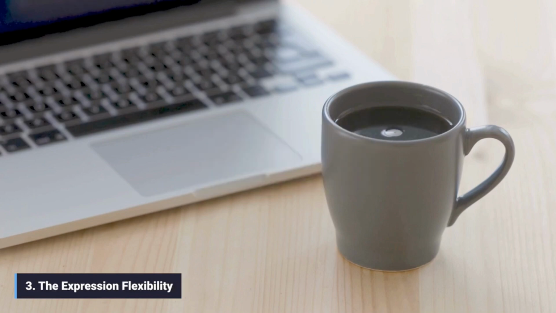3. The expression flexibility. Note that the expression part of the list comprehension can contain any valid operation, whether it's cubing, multiplying, calling a function, or formatting a string. As long as it returns a value, that value will be placed into the new list.